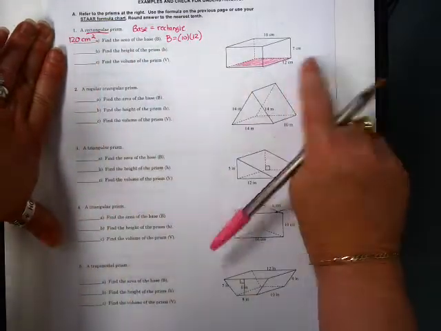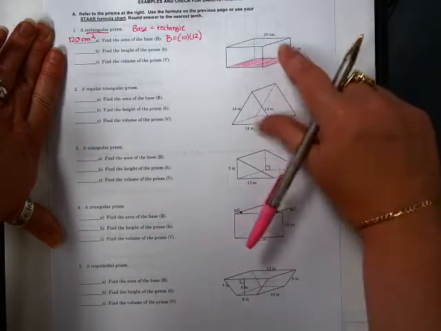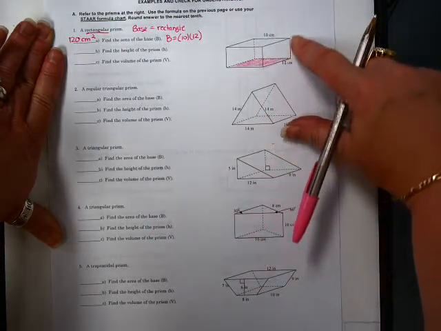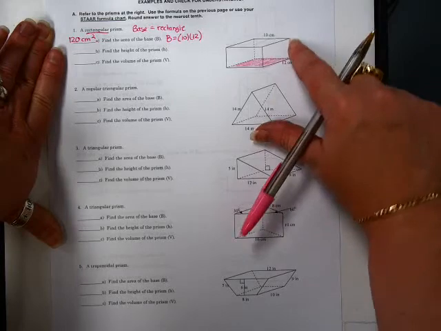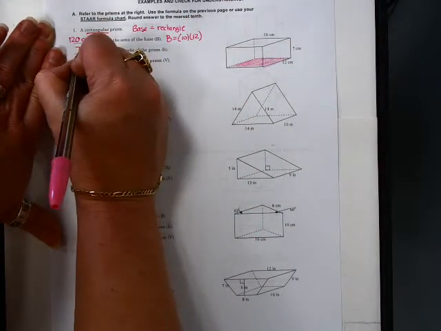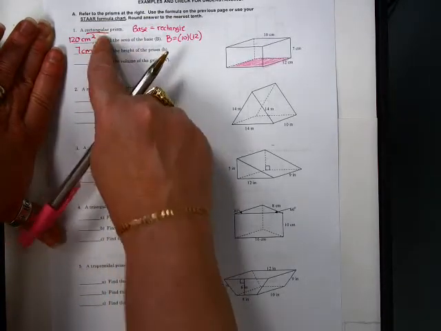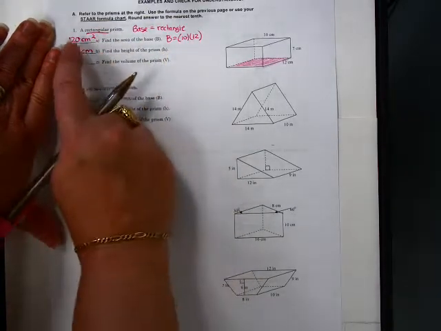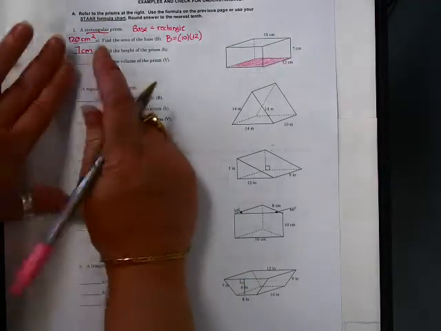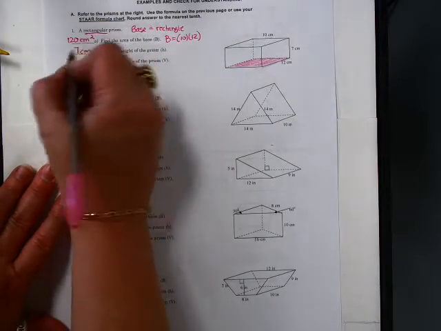Now remember, we've used this one and this one, the 10 and the 12. So the distance between the two bases is going to be the 7. So the height of the prism is 7 centimeters. To find the volume, you just multiply those two together. 120 times 7, that's going to be 840.